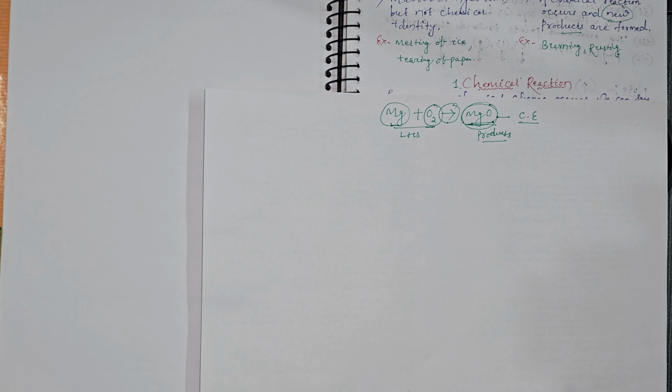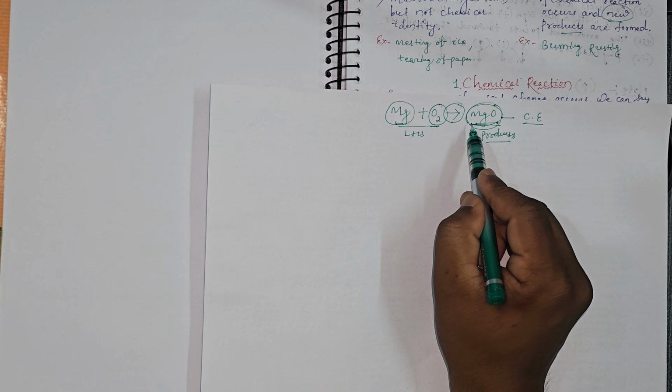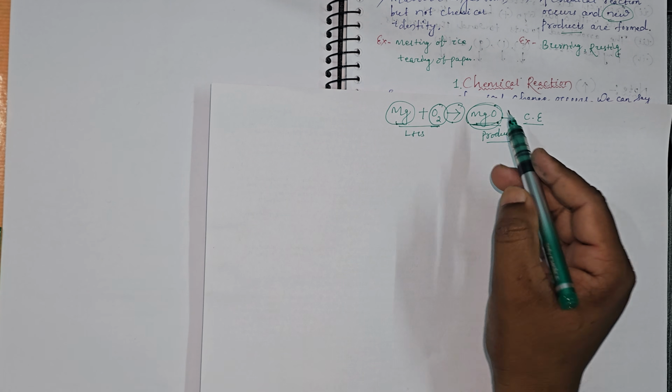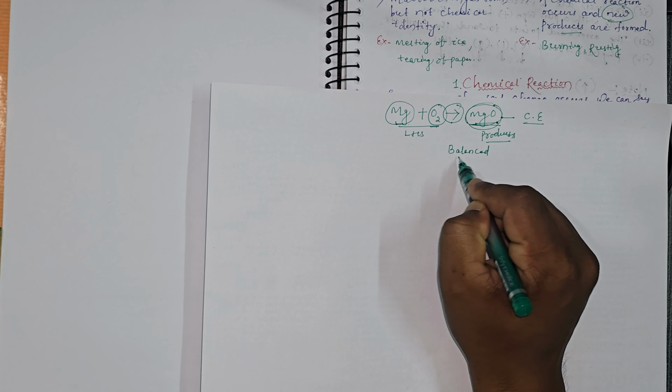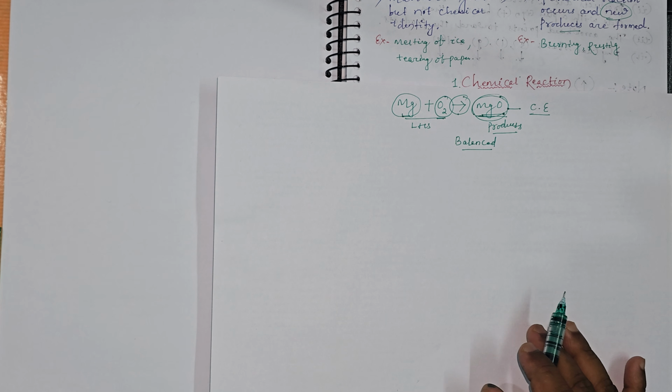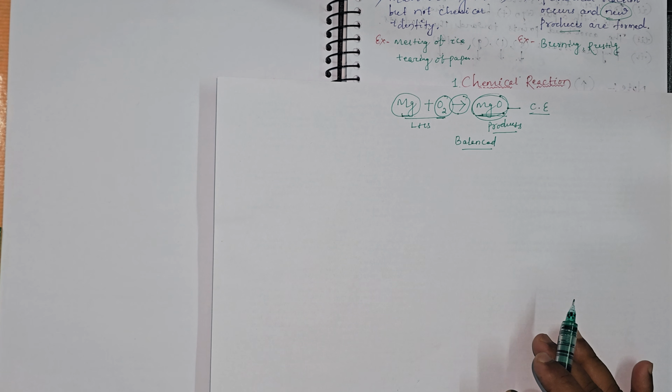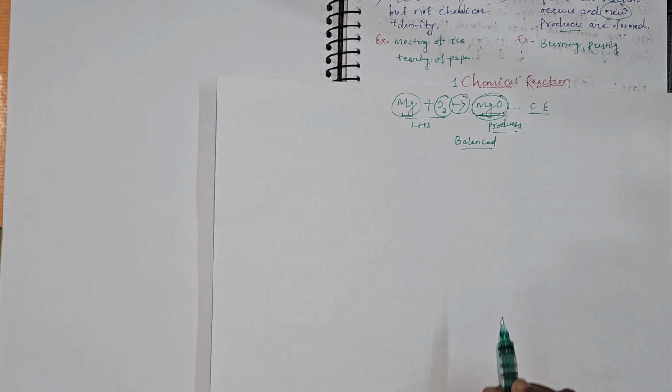Students, always remember that every chemical equation or chemical reaction should be balanced. Sir, what is the meaning of balanced? There must be that question. If you want to know why a chemical equation needs to be balanced, an interesting story is there.